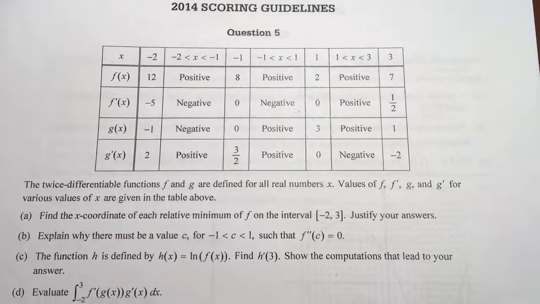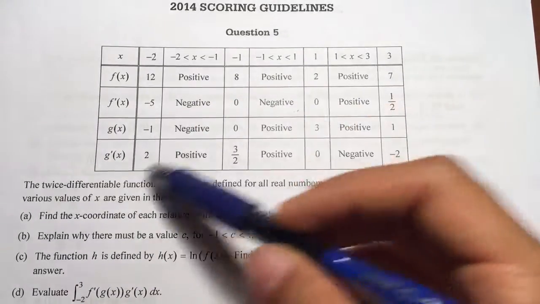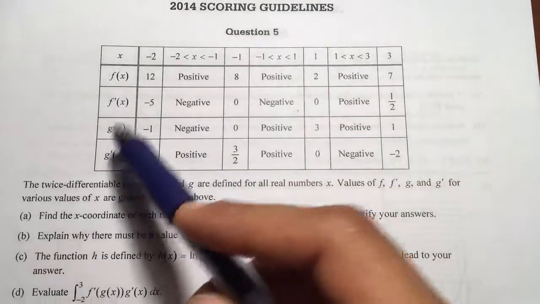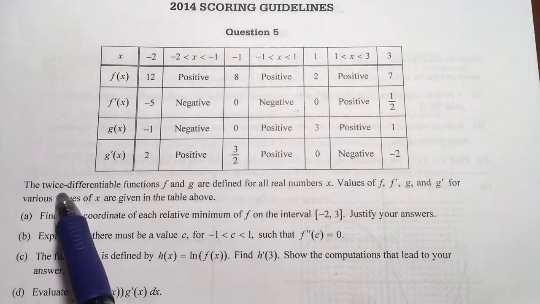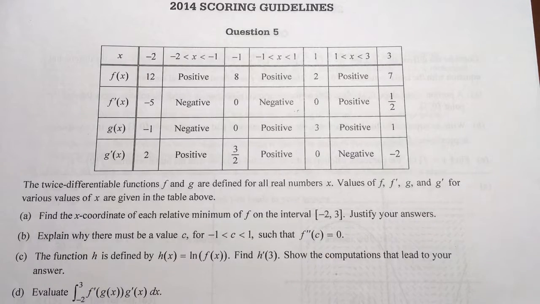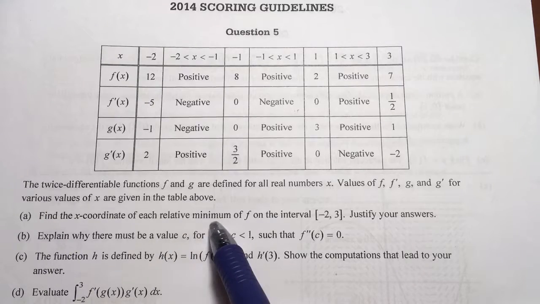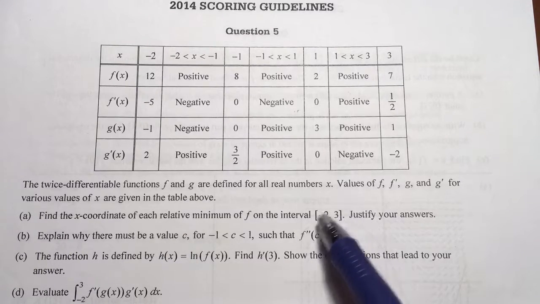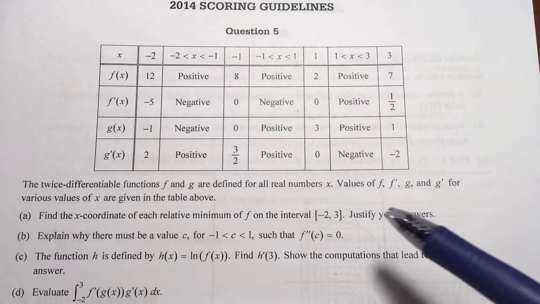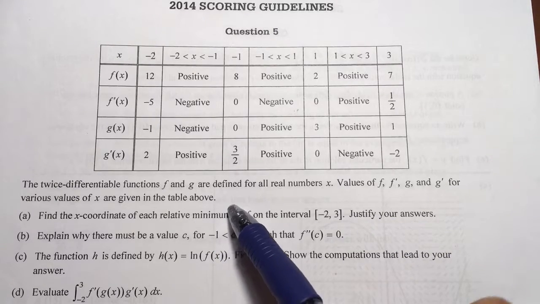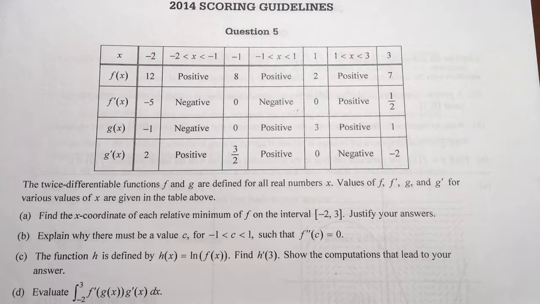2014 question number 5 starts off by giving us this big chart of values of two different functions and their differentials, or first derivatives, telling us that it's twice differentiable and for all real numbers, etc. And question A starts by asking us to find the relative minimum of f on this closed interval. Now normally, if we see a closed interval and we see the word minimum or maximum, we do a t-chart and we find their absolutes.